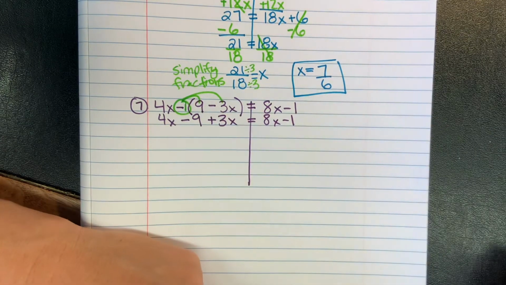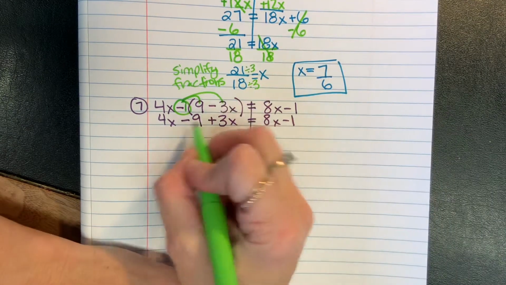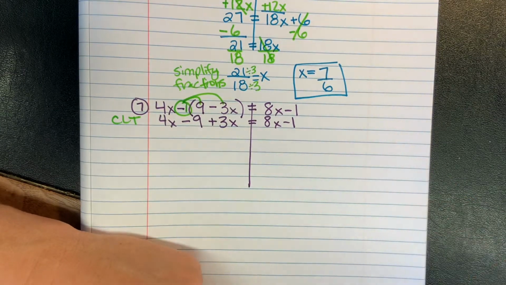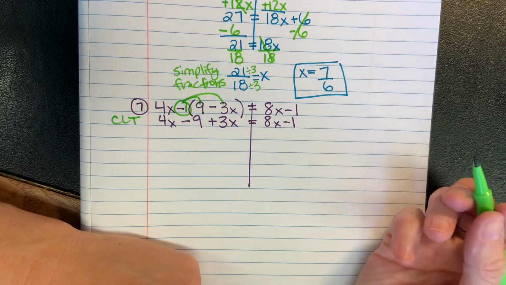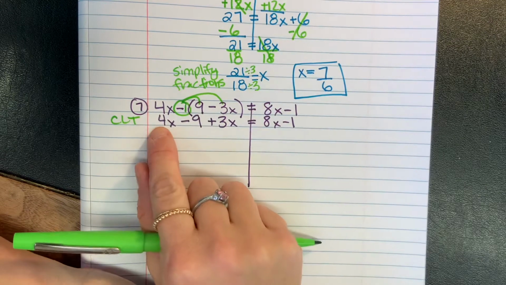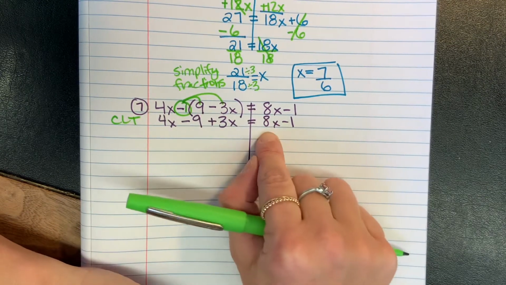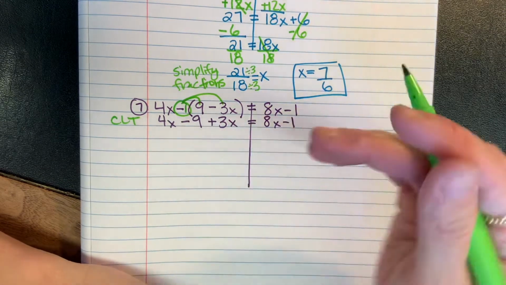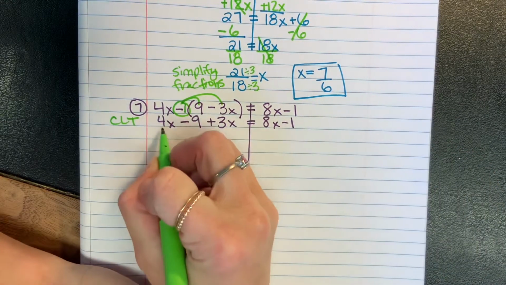8x minus 1, can't do anything on the right side. Okay, I am going to combine like terms on my left side so that I'll only have to move over one term instead of two separately. Otherwise, if you minus the 4x here, you just minus the 4x there. Then you'd minus the 3x, minus the 3x. You'd have to do those two steps separately.